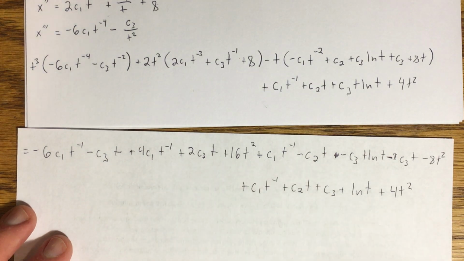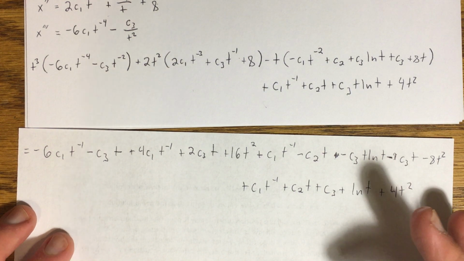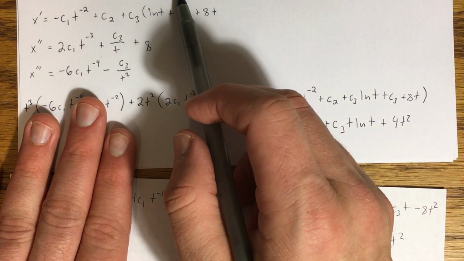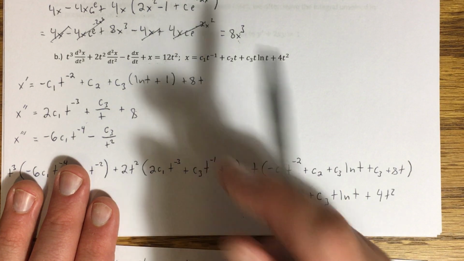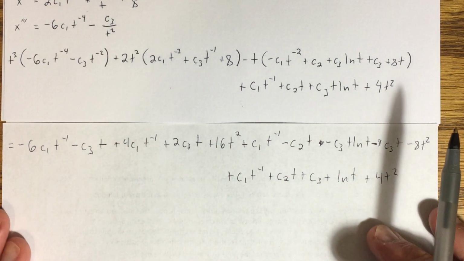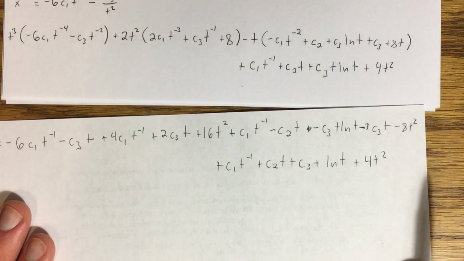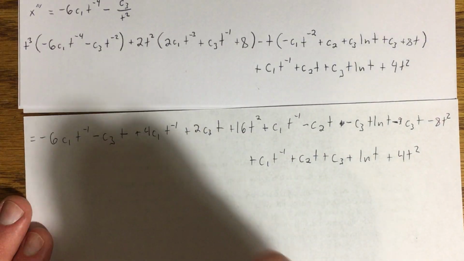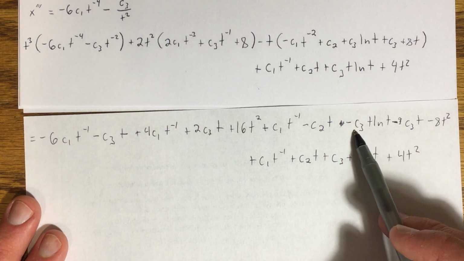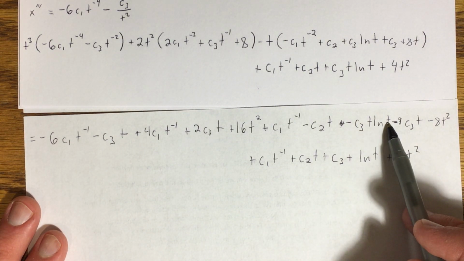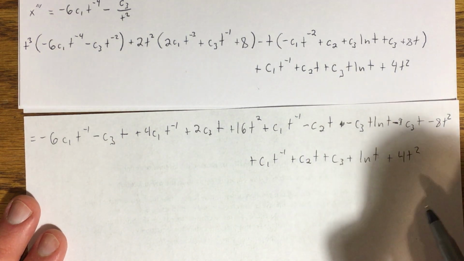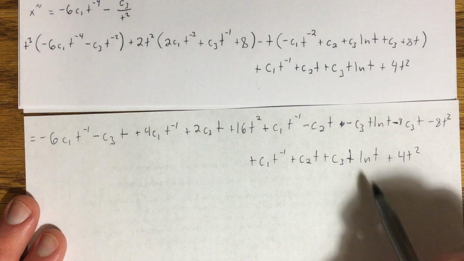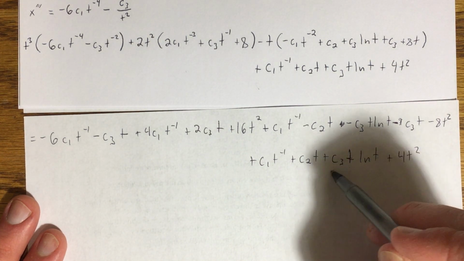So now what we're doing is we're looking for things that cancel, because hopefully a whole bunch of stuff will cancel. In fact, looking at what this is supposed to come out to up here, we're hoping that everything except for a 12t squared cancels out. So cross our fingers, hope we didn't make any mistakes, and then let's look for cancellation. So I have negative c3t natural log of t here, and then this is a t right here, not a plus. I have a positive c3t natural log of t. So these guys cancel out.